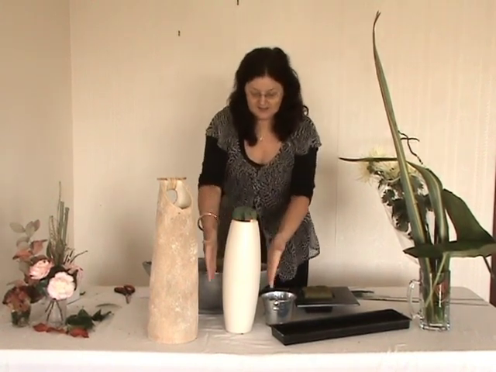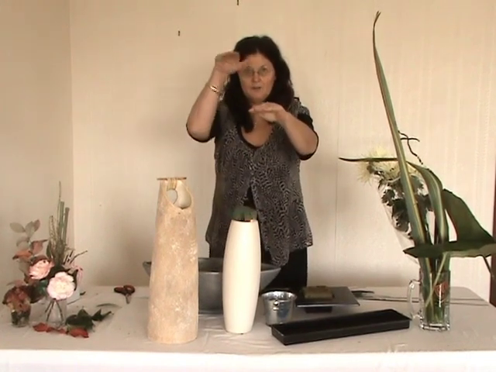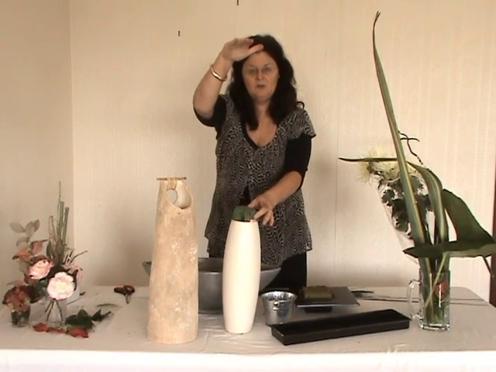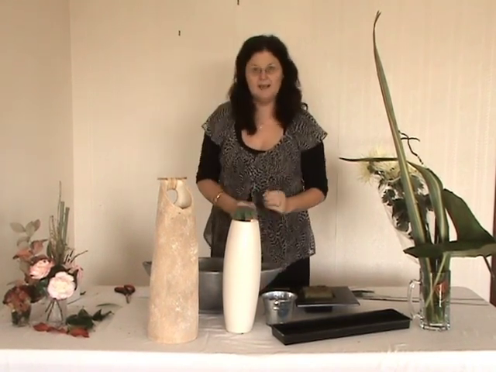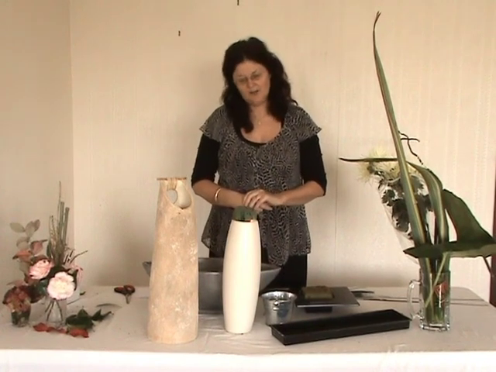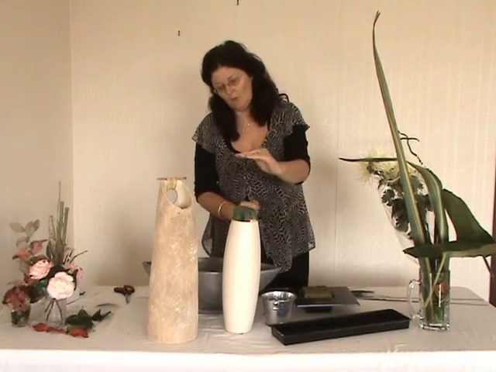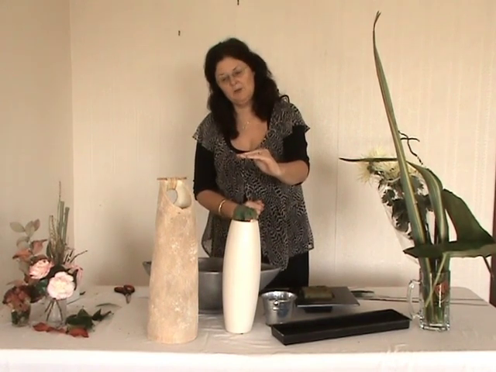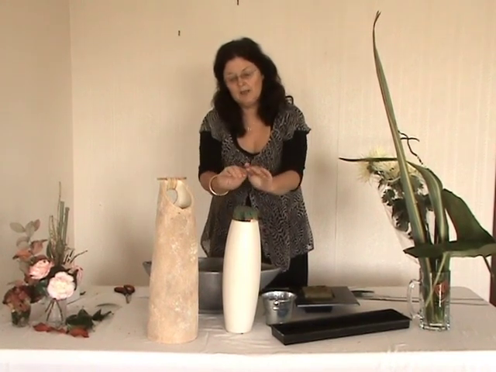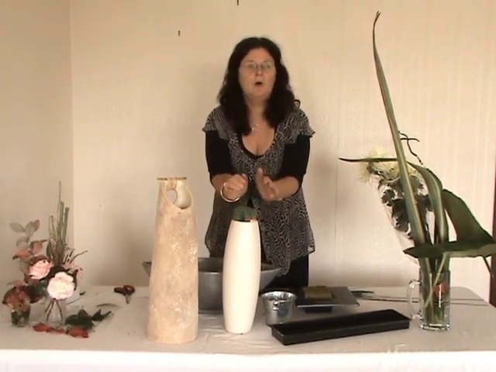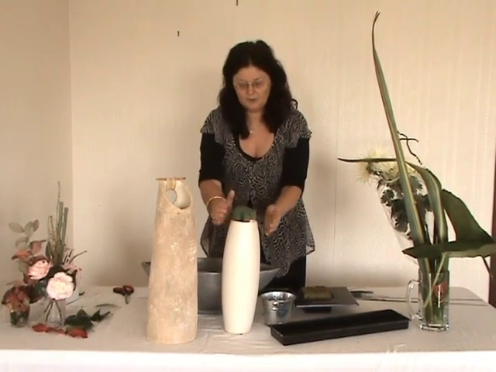So this container could be 1/3, and then we go twice more up, and that is 2/3. So you would have 2/3 plant material, 1/3 container. Or you could do it the other way around. This could be 2/3, and you could have 1/3 of plant material. This is often used in Europe, particularly in Belgium, where they will have a little dome of carnations, roses, all bunched tightly together as the top third.